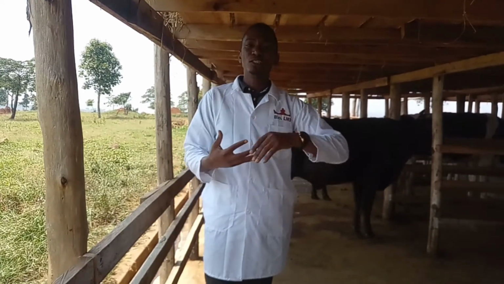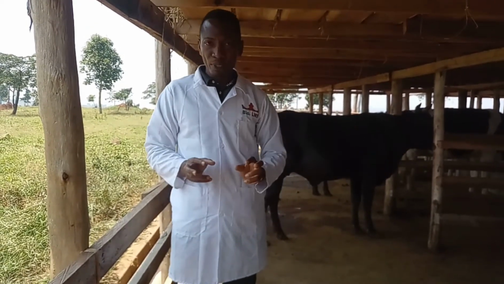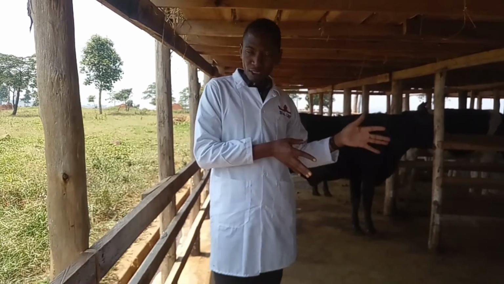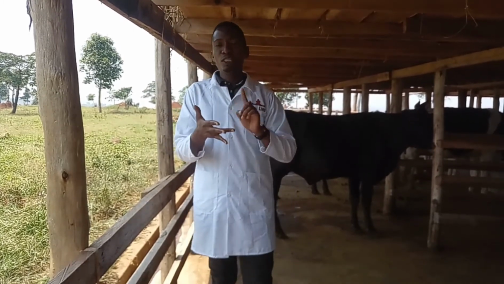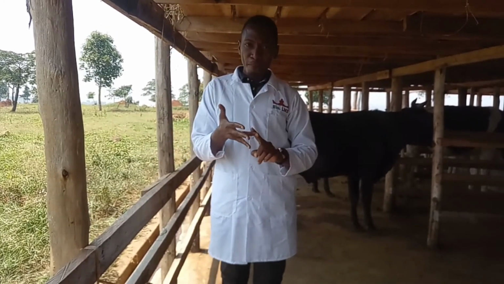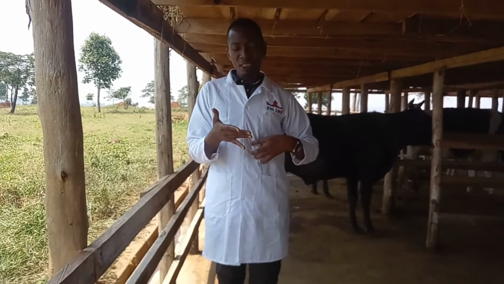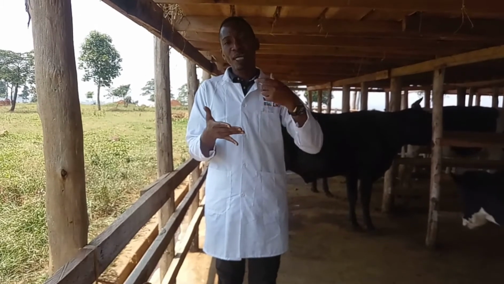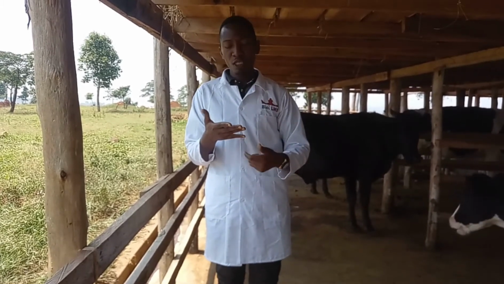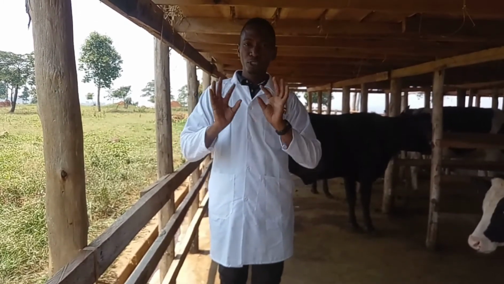Then the second area that you need to balance is the protein requirements of the two systems. That is balancing the protein requirements of the rumen, that is of the microbes, and then the protein requirements of the true stomach, which requires enzymatic digestion. So how do we balance the two protein requirements?